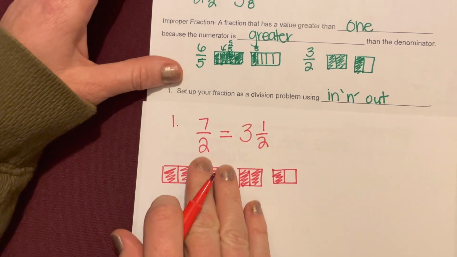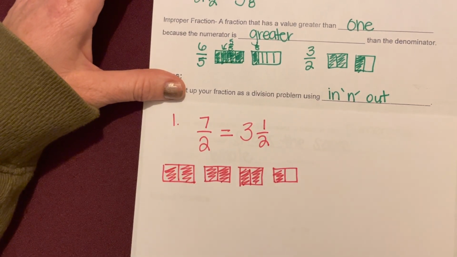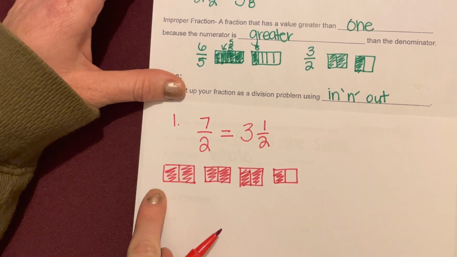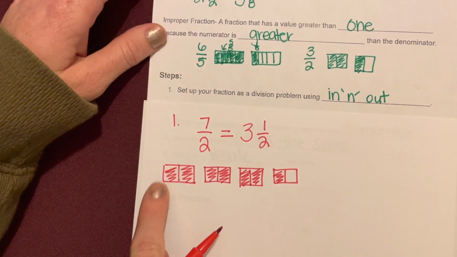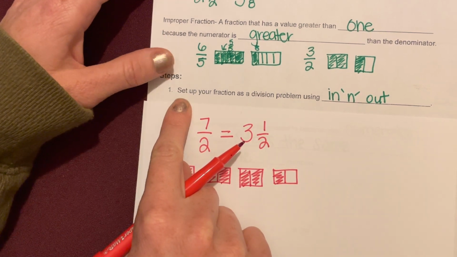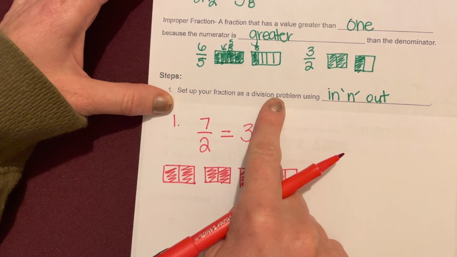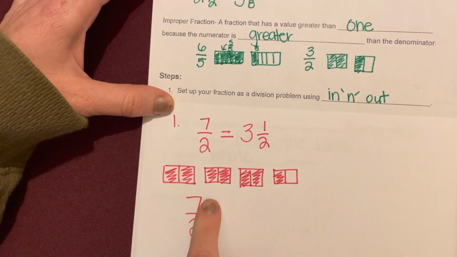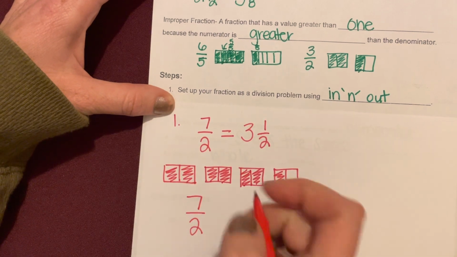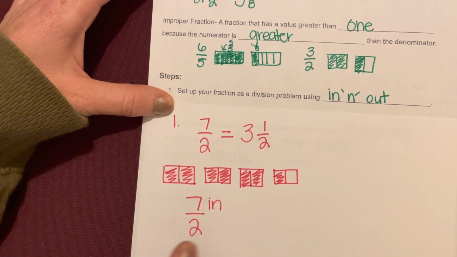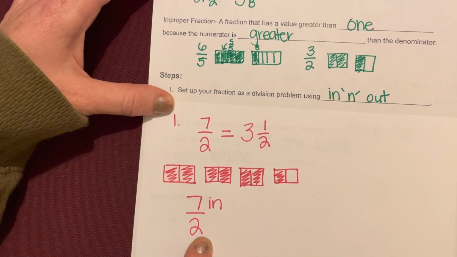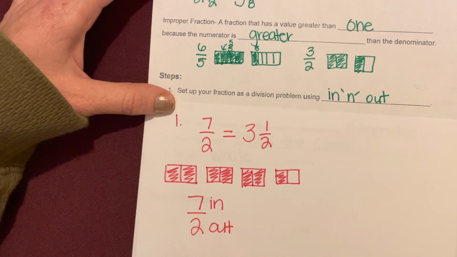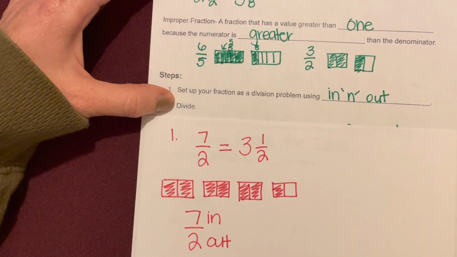Yes, we could find out what the mixed number of this improper fraction is using this diagram, but we don't want to do that every time. So we're going to use these steps. We're going to set up your fraction as a division problem using in and out. The top, or your numerator, is always in. The bottom, or your denominator, is always out. Step number 2 says to divide.